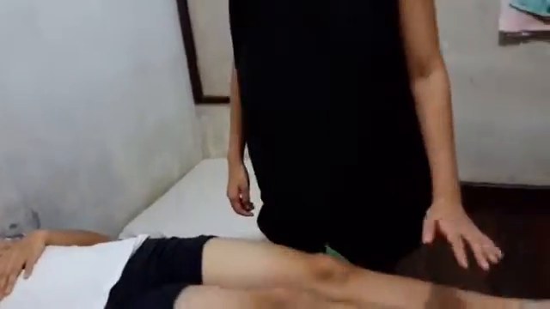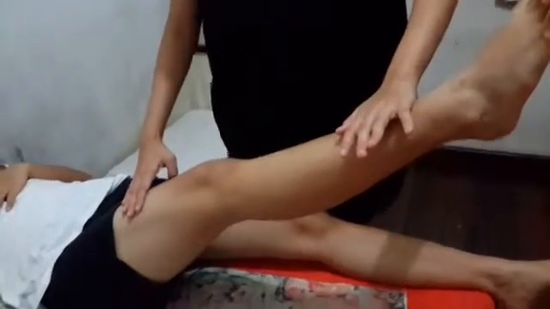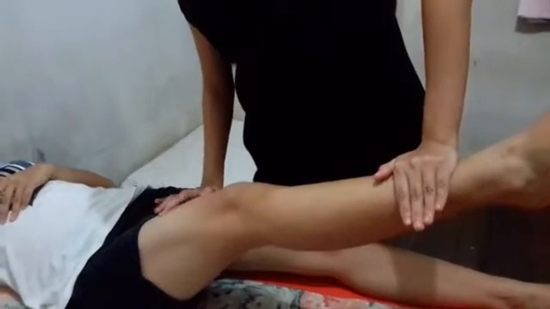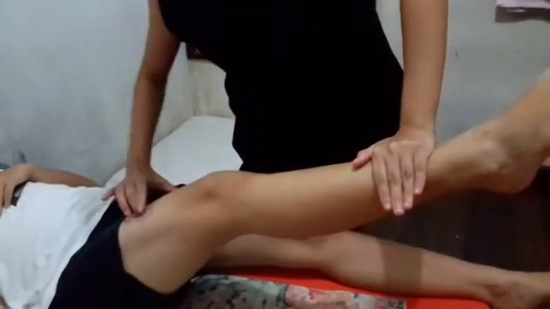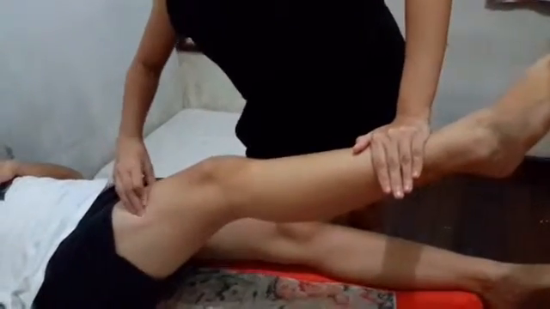Vastus intermedius. The position of the patient is supine. Then ask the patient to lift her leg, then resist the motion. Ma'am, kindly lift your leg. Then don't let me push it down. 1, 2, 3, go. The first contracting muscle is the rectus femoris muscle. Underneath this is the vastus intermedius muscle.